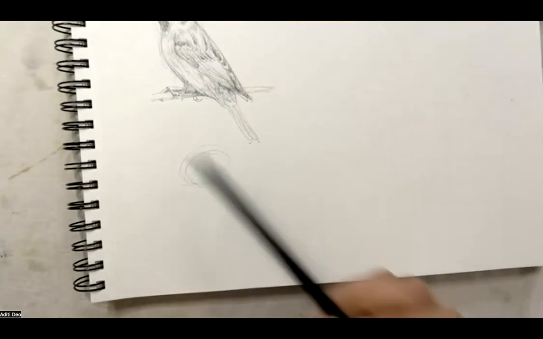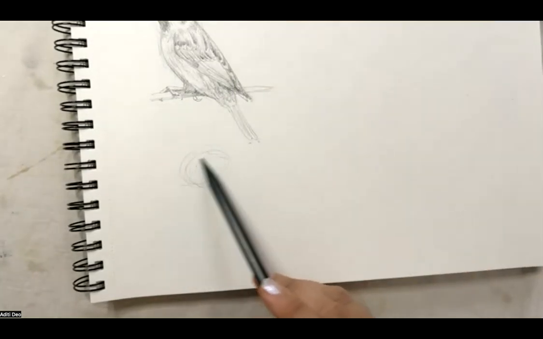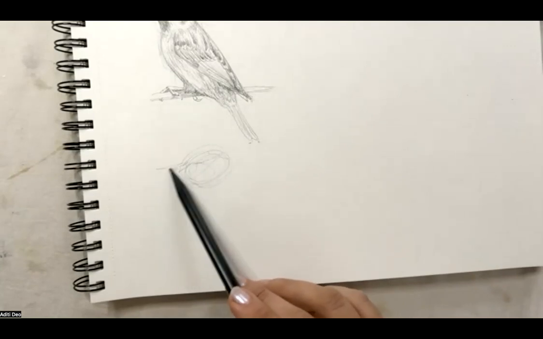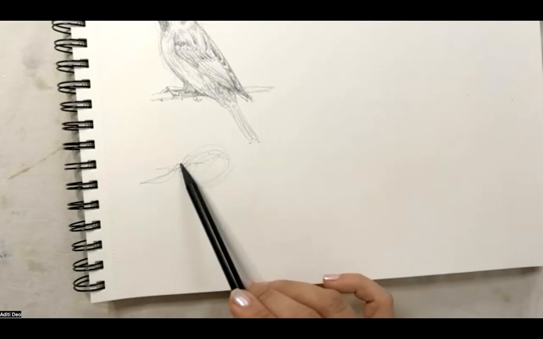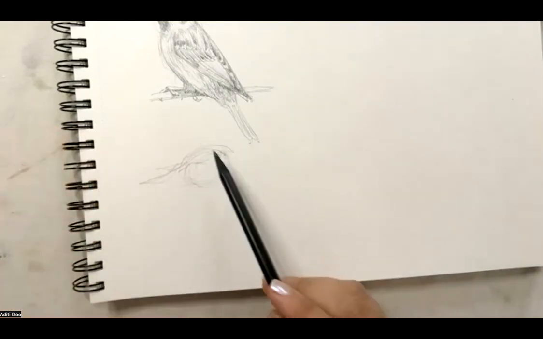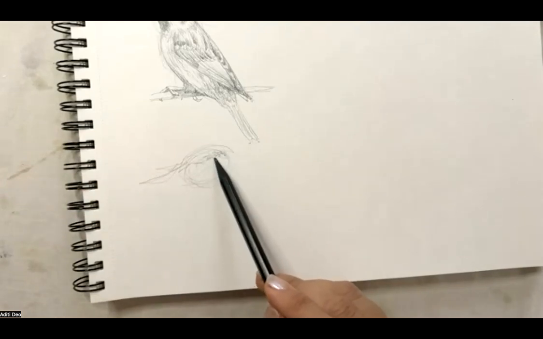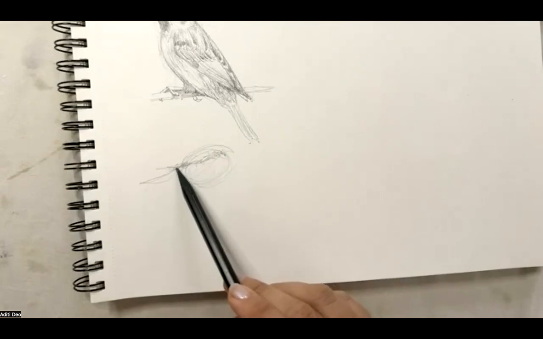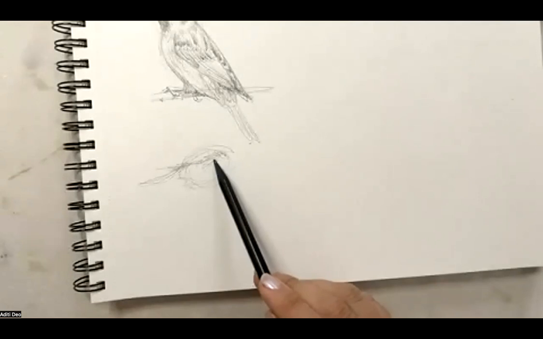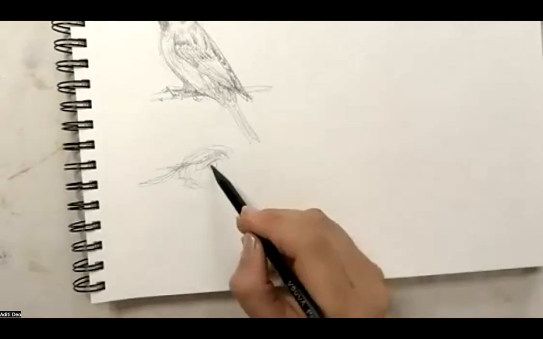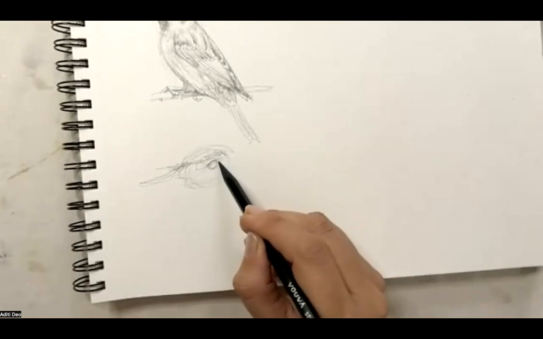Okay. So start off with some loose lines and start building shapes. Now, I'm not making a grid here as much as I'm just blocking out some shapes. And this is quite a fun exercise.